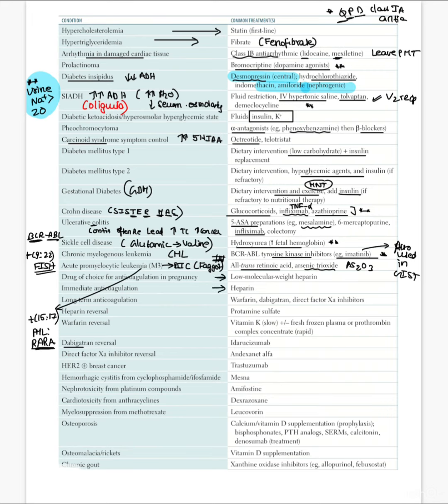Okay, then if there is immediate anticoagulation, guys, we use heparin. In pregnancy, that is low molecular weight heparin, LMWH, guys. Okay, immediate anticoagulation heparin. Long term anticoagulation, guys, we go with warfarin and dabigatran, guys. That is the only oral direct thrombin inhibitor, guys. Okay, this is again important.